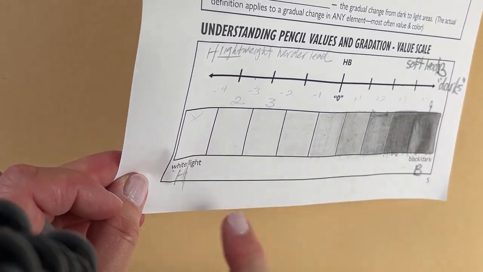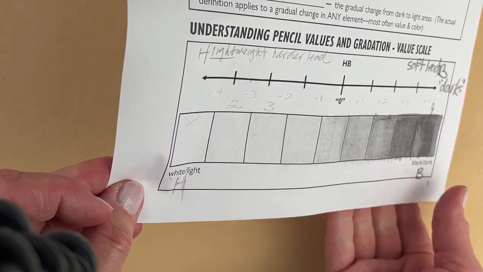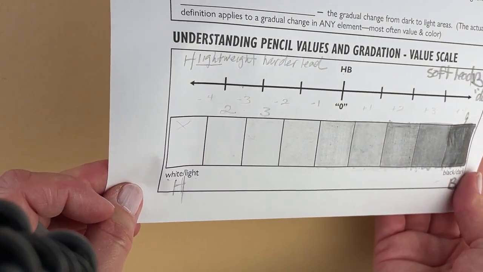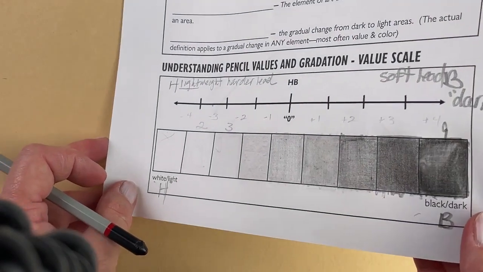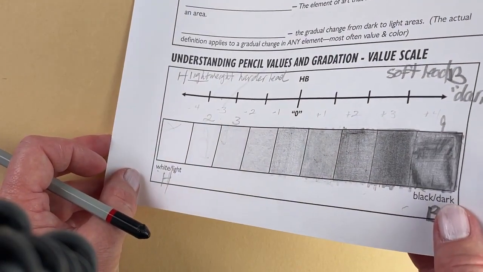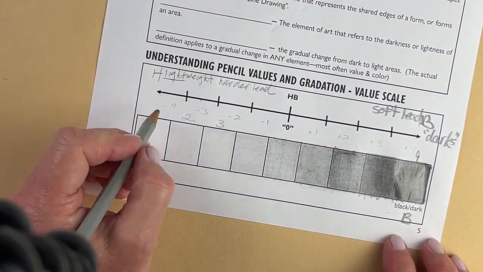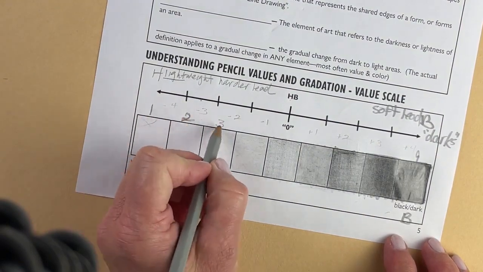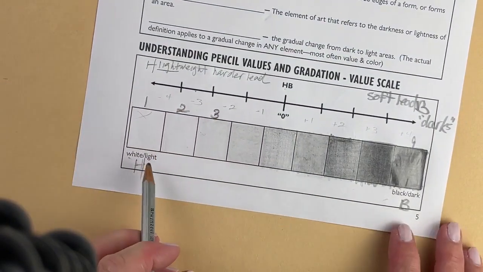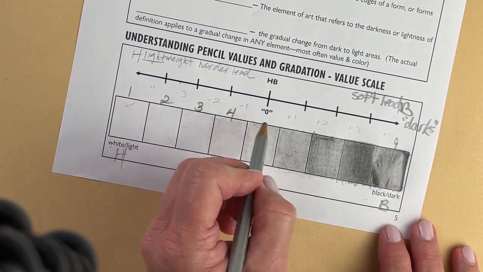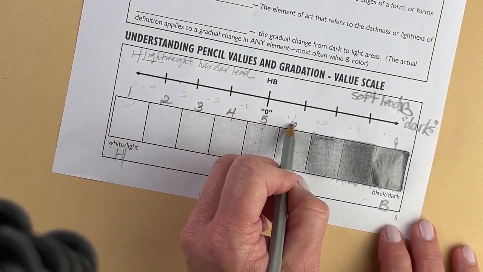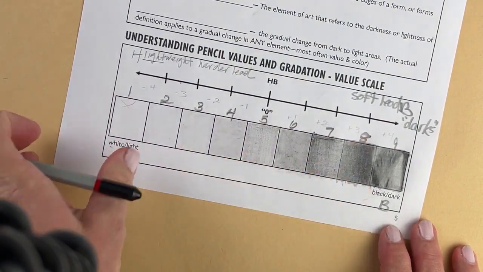Now, can you see my range when I go like this? I'm getting some reflection there. All right. So value scale, light to dark. When your teachers are talking about levels of value, we're usually talking white is your level 1, and then you're progressively getting darker.